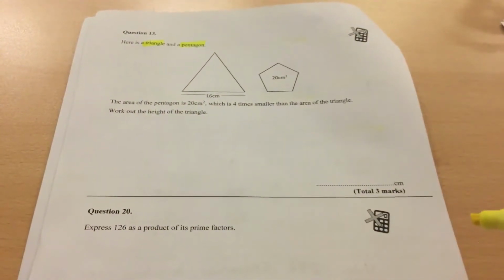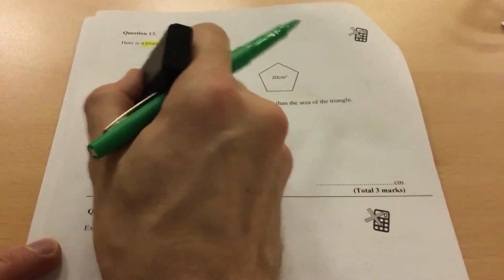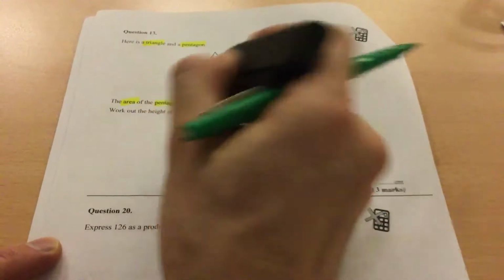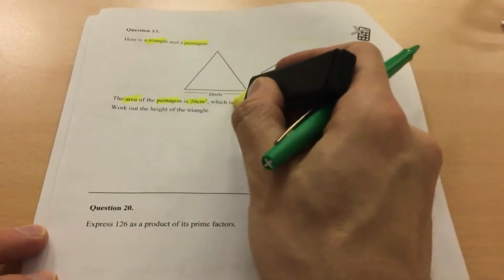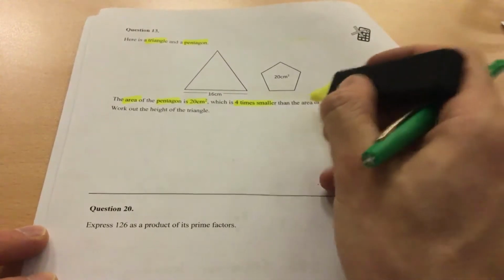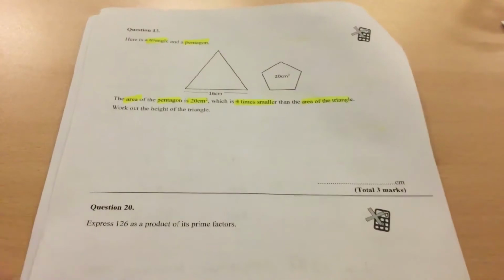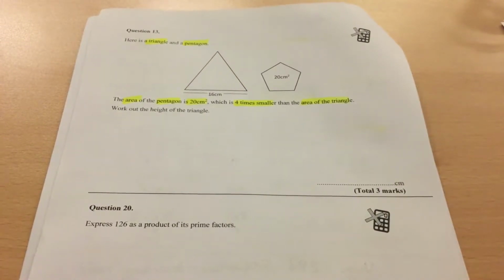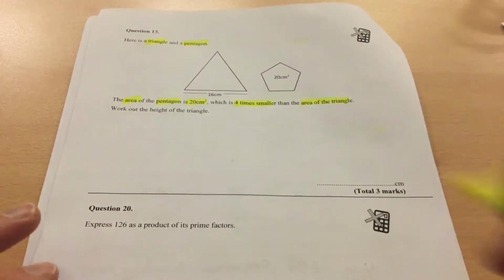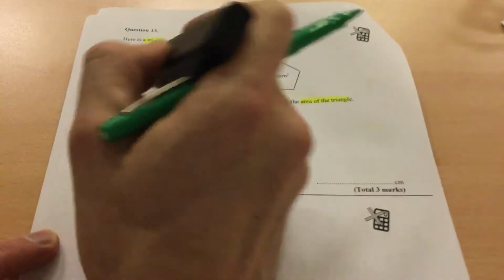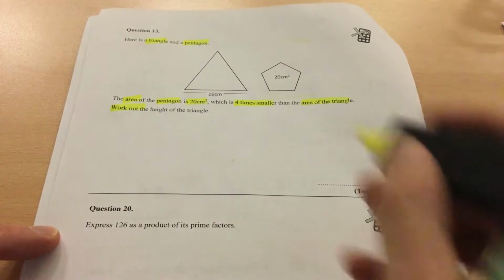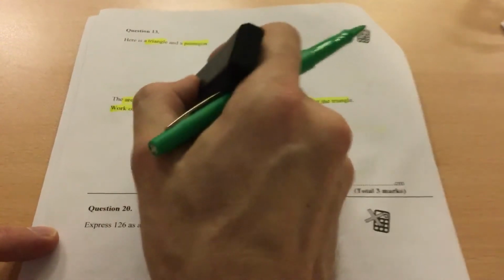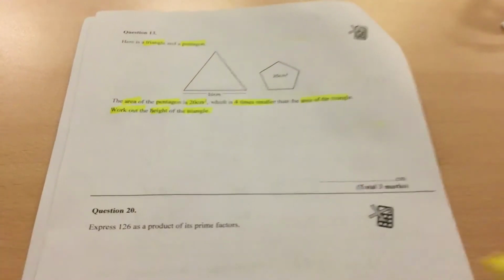They tell you the area of the pentagon is 20 centimetres squared, and that is 4 times smaller than the area of the triangle. Finally, they want you to work out. Work out means you're going to have to show some work in, and we look down, it's 3 marks, and they're wanting the height of the triangle.